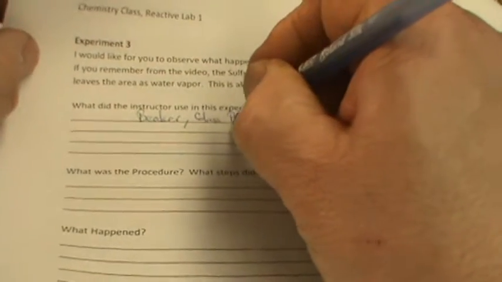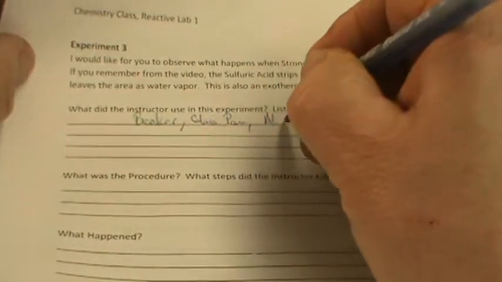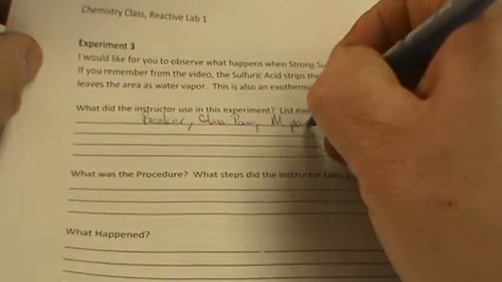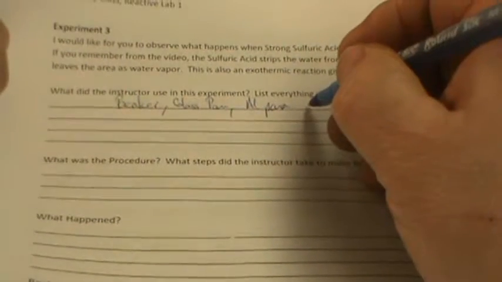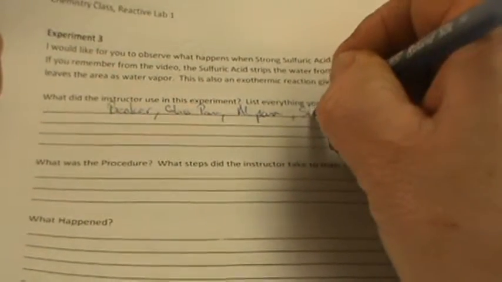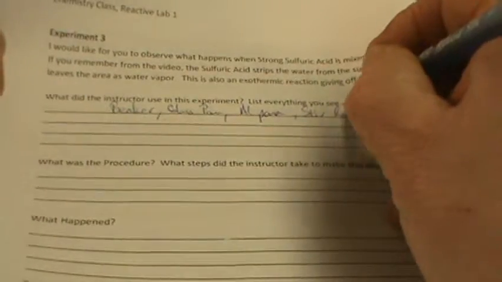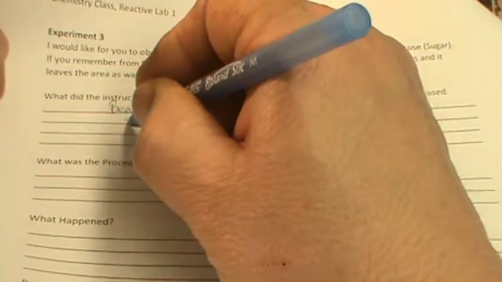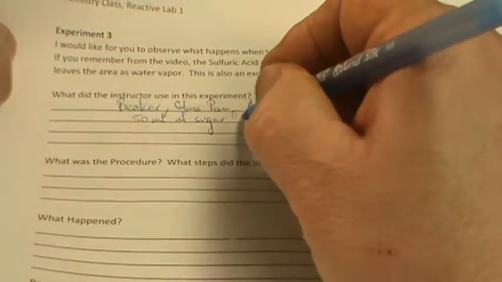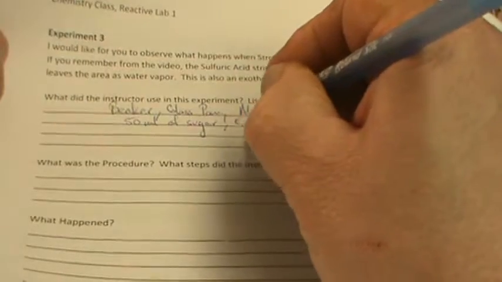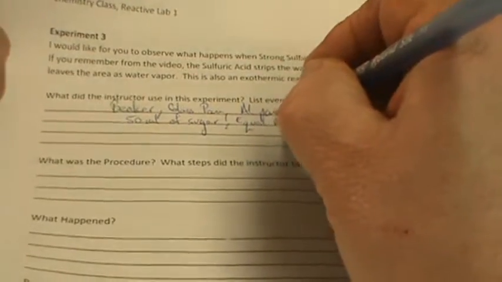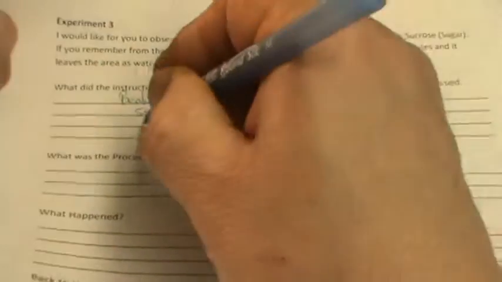We used a glass pan, an aluminum pan, Al is the symbol for aluminum. I had a stir rod. I used about 50 milliliters of sugar, that was the measure in the beaker, and I used an equal amount of acid, and then it was stirred.